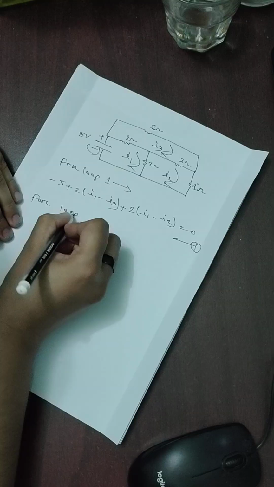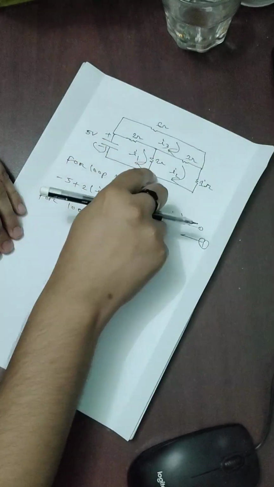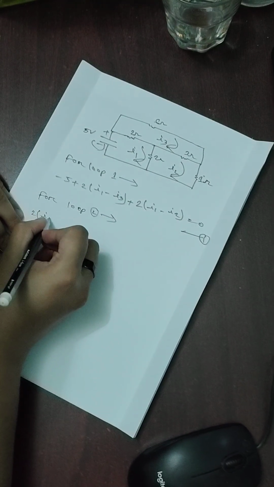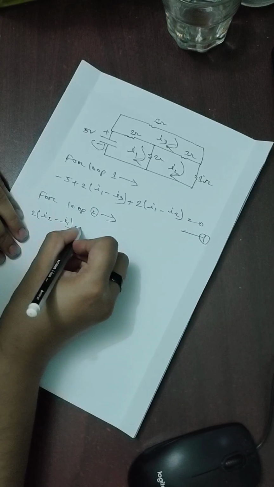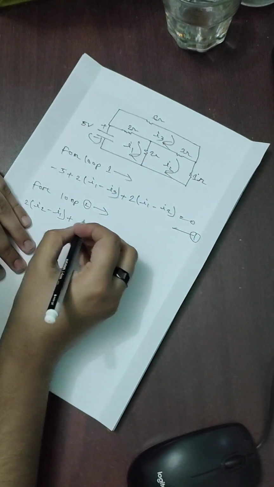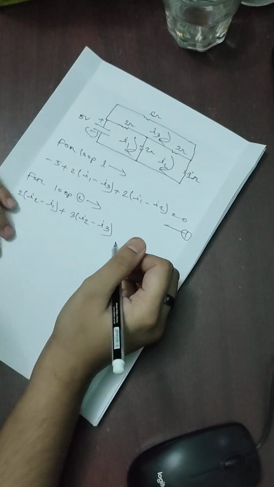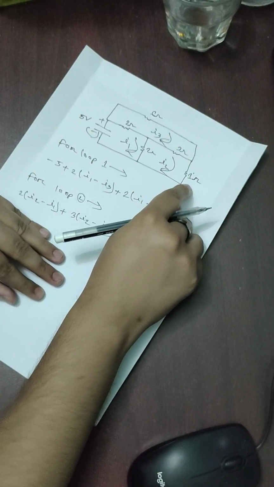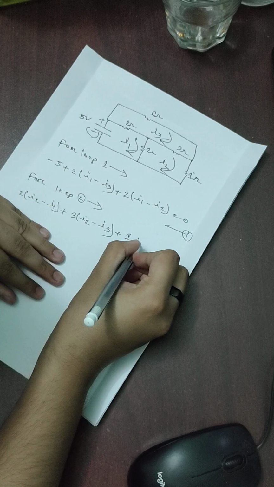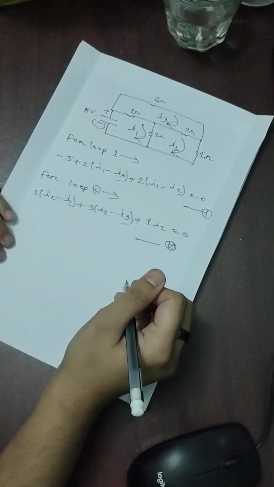for loop 2. Okay, for loop 2, 2 is common, so 2 times I2 minus I1, plus 3 is also common here, and we are solving for I2, so 3 times I2 minus I3, plus there is no common for 1, so 1 I2 equal to 0. This is your equation number 2.